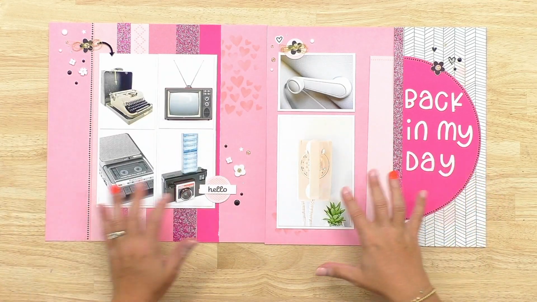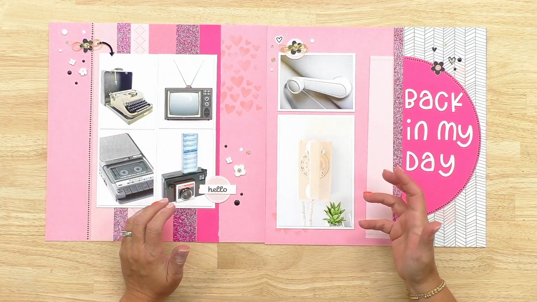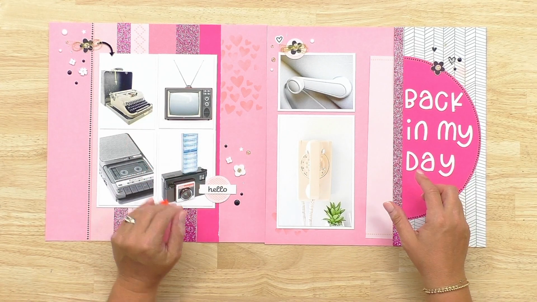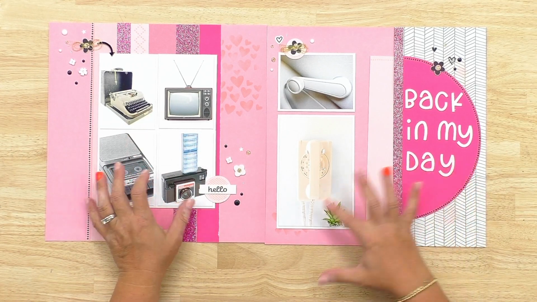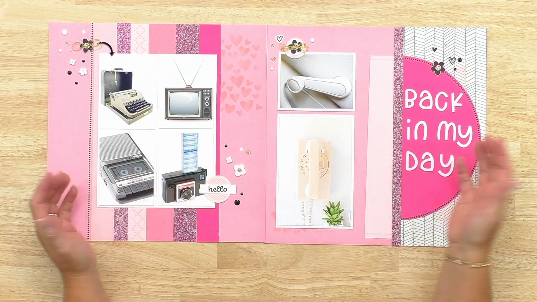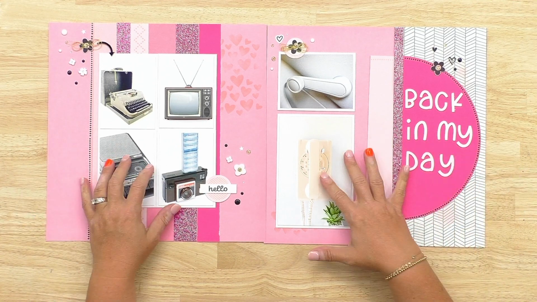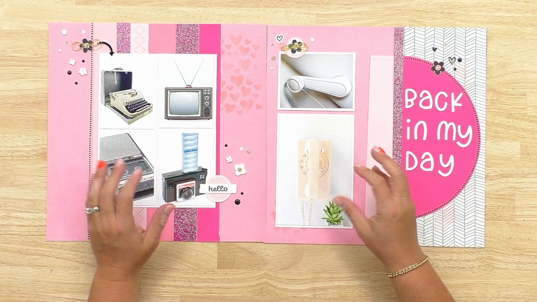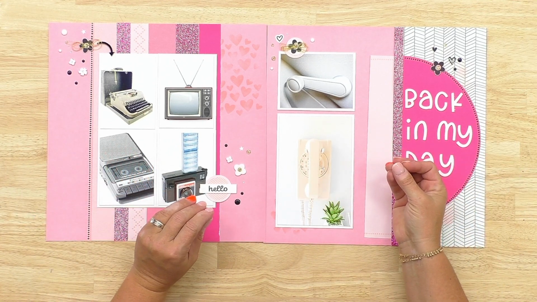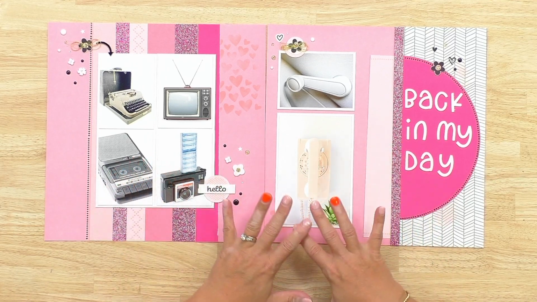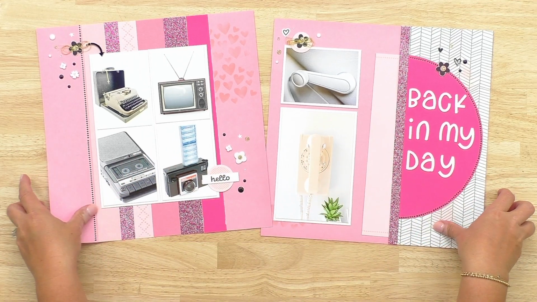And you can see here we documented some really fun photos from back in my day, some of those memories you might have, and there isn't a ton of color happening in these, so it worked great to throw it on pink. With photos like this, you could pick any color scheme, but again, you can look at the colors in your photos and help determine what monochromatic color scheme you might want for your layout.